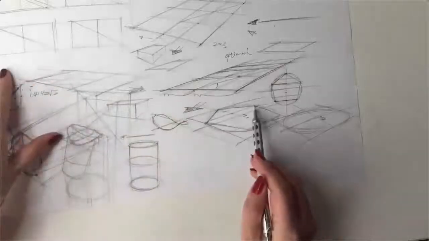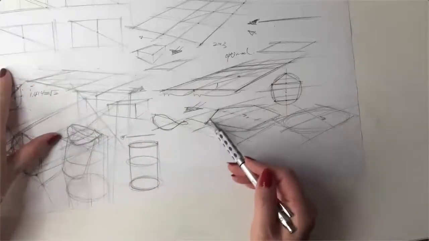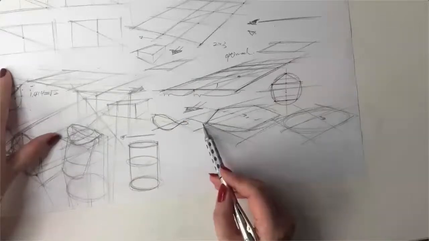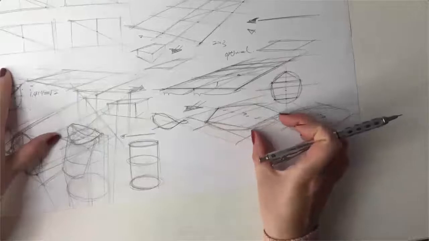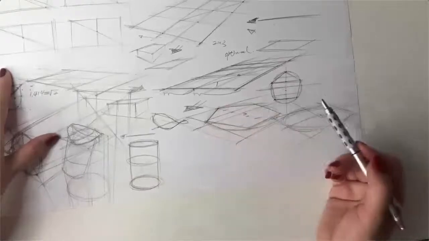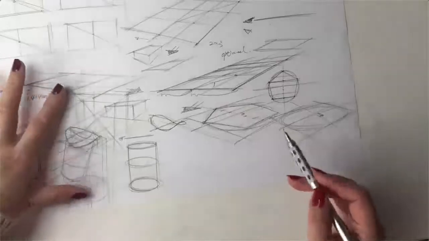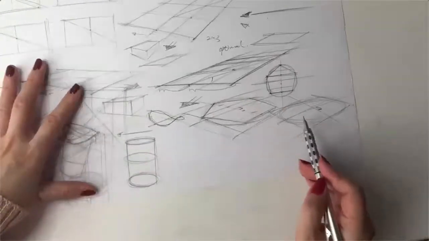This line is condensed, or you could say distorted, a lot. This is very long and this is condensed a little, just because it's further away. So that is a pentagon in perspective.